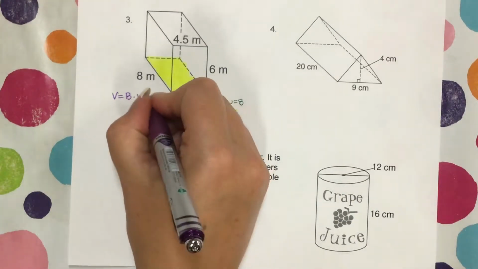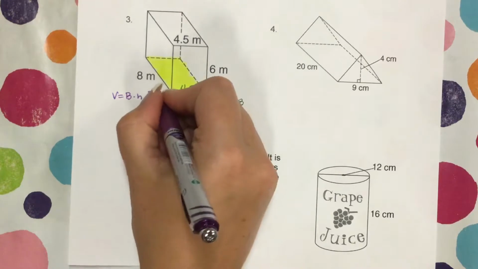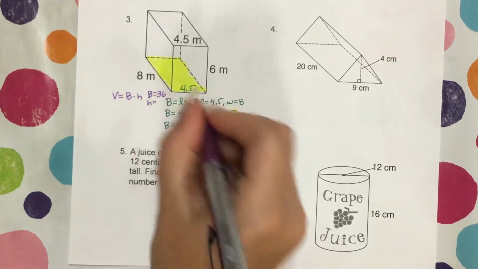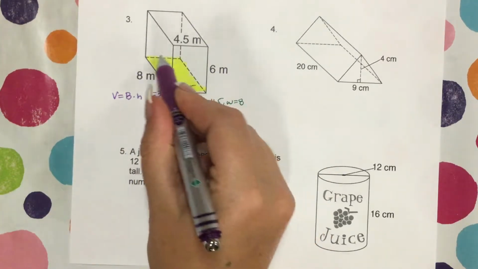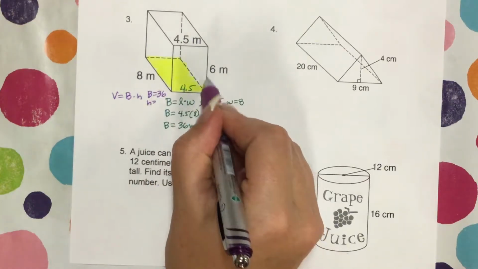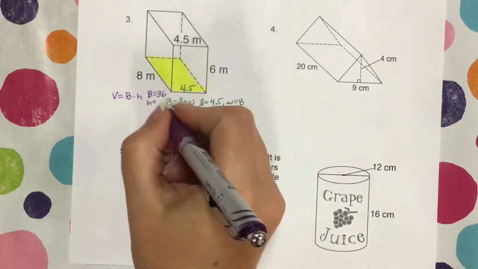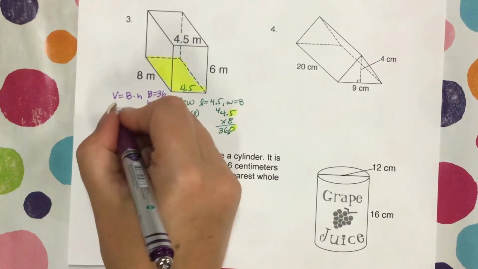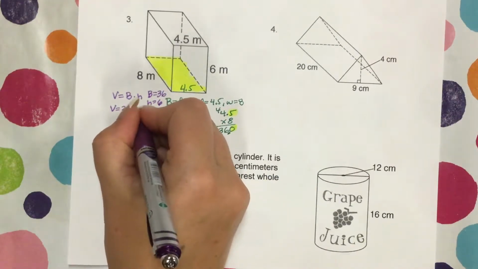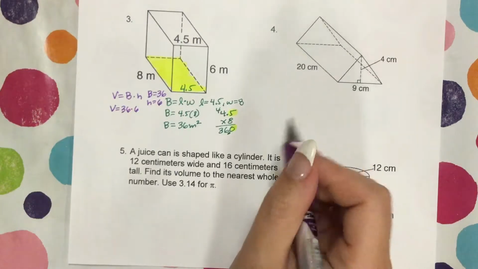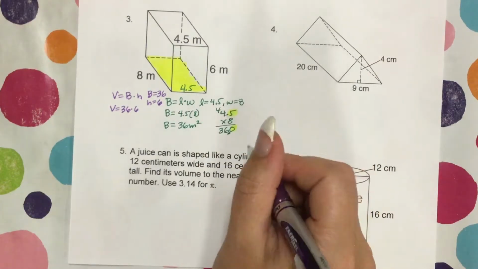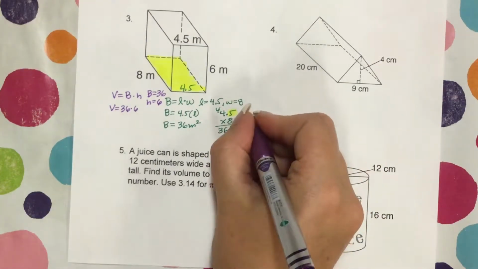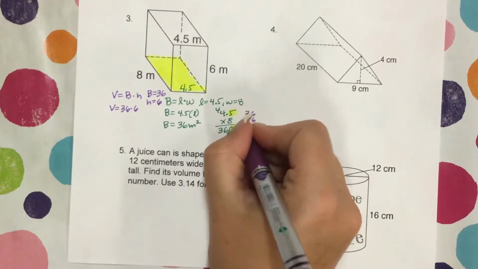So my big B equals 36, so the area of the base is 36, and then the height would be right here, would be 6. So I'm going to substitute those values in for my volume, and I have 36 times 6. So then I just need to figure out, well, what is 36 times 6? I'm going to do that right here, 36 times 6 off to the side.